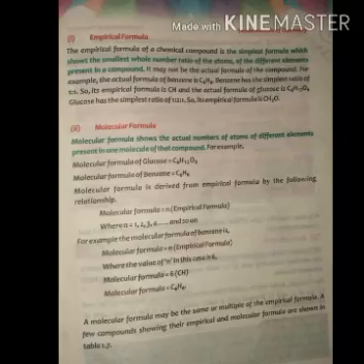Our today's topic is empirical formula and molecular formula from unit number 1, fundamentals of chemistry. The empirical formula of a chemical compound is the simplest formula, the very easiest formula, which shows the smallest whole number ratio of the atoms of the different elements present in a compound. The empirical formula may not be the actual formula of the compound.